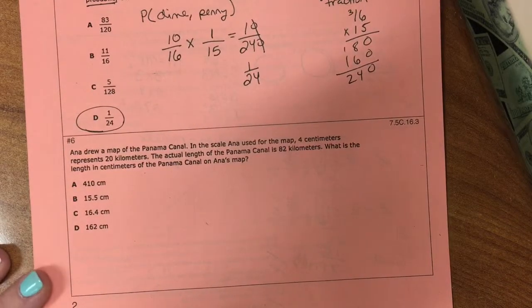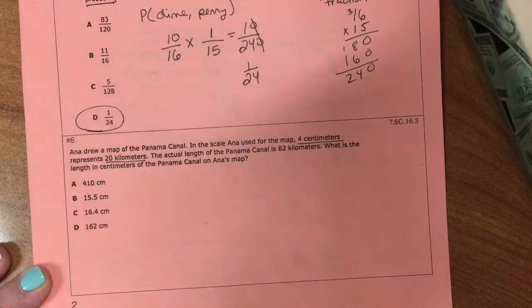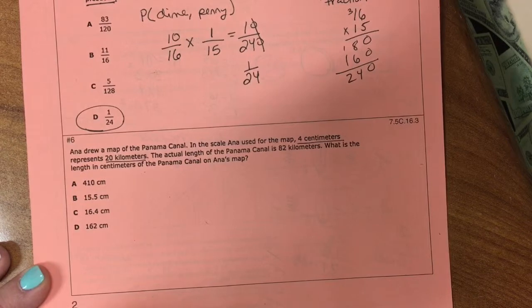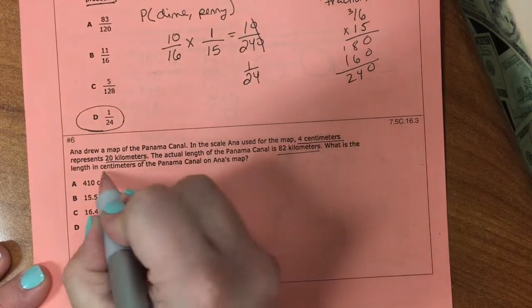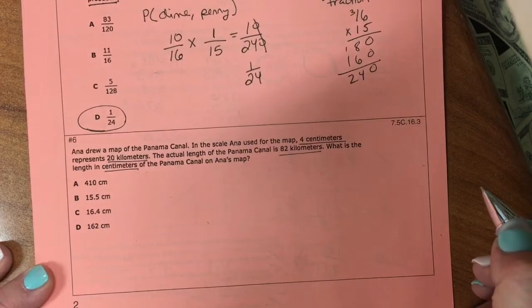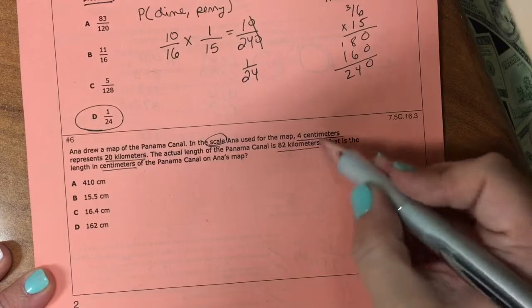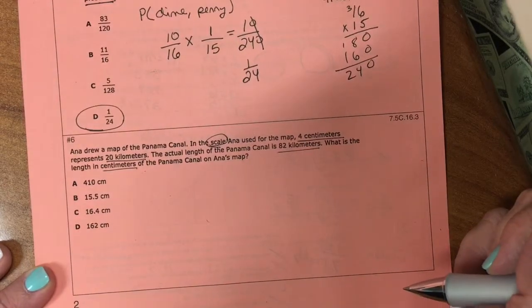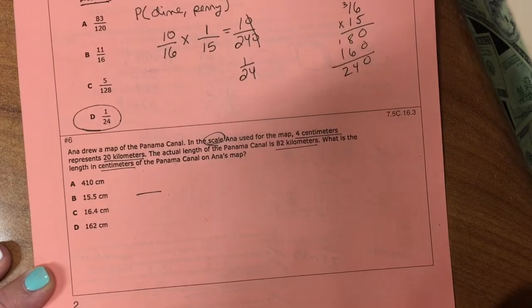All right, number 6. Anna drew a map of the Panama Canal. In the scale Anna used for the map, 4 centimeters represent 20 kilometers. The actual length of the Panama Canal is 82 kilometers. What is the length in centimeters of the Panama Canal in Anna's map? Okay, this is a scale drawing. We have 2 different units here, so we're going to need to set up a proportion. And you're going to need to label your proportion.